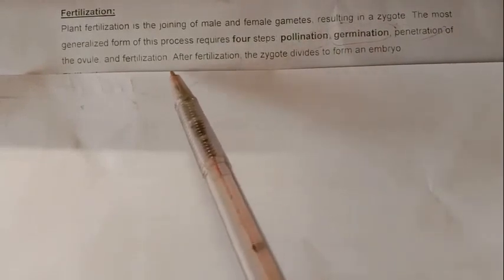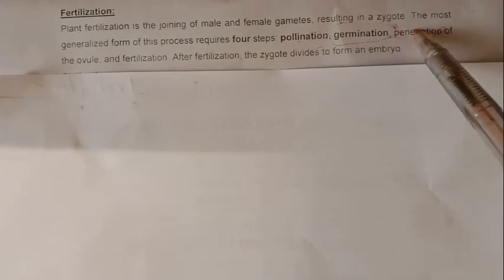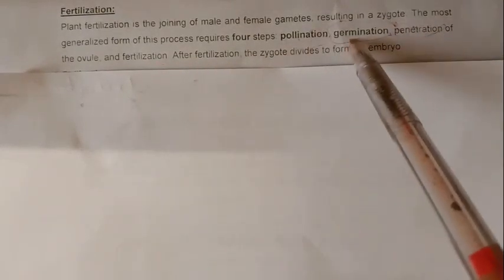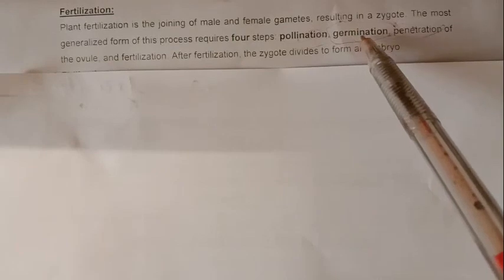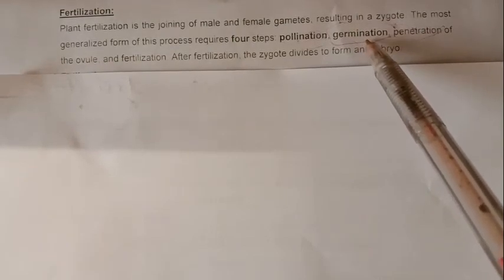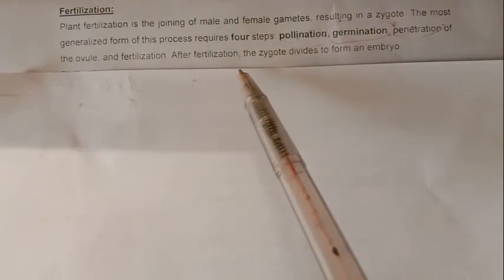First, pollination takes place for the fertilization. Pollination is the transfer of the pollen grain to the stigma of the carpel. Then there is germination, penetration of the ovule, and fertilization. Penetration means the entrance of the sperm into the ovule, and germination is basically the maturation of the embryo sac and sperm. After fertilization, the zygote develops to form an embryo.